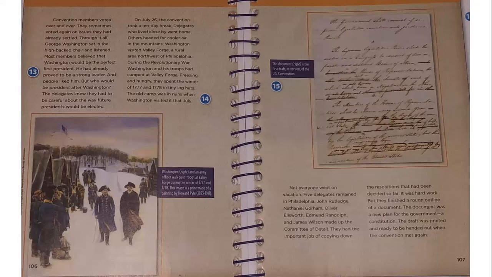On July 26, the convention took a 10-day break. Delegates who lived close by went home. Others headed for cooler air in the mountains. Washington visited Valley Forge, a rural area northwest of Philadelphia. During the Revolutionary War, Washington and his troops had camped at Valley Forge. Freezing and hungry, they spent the winter of 1777 and 1778 in tiny log huts. The old camp was in ruins when Washington visited it that July.